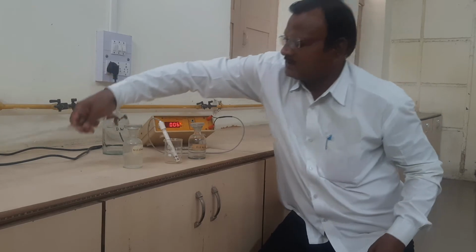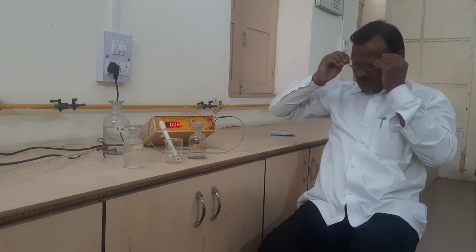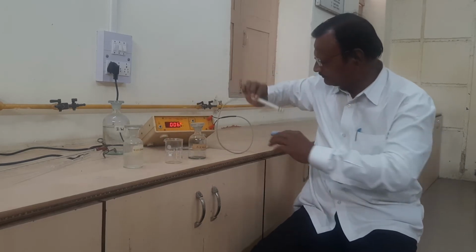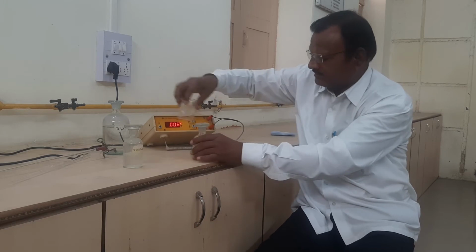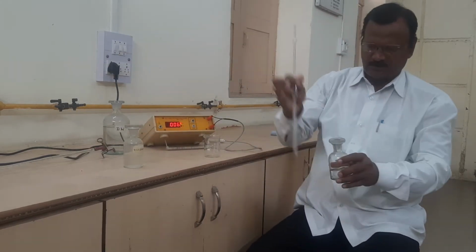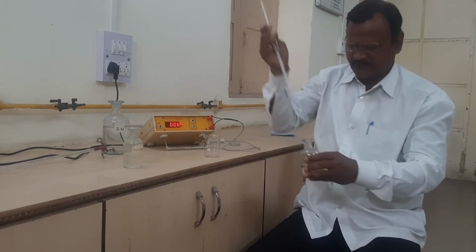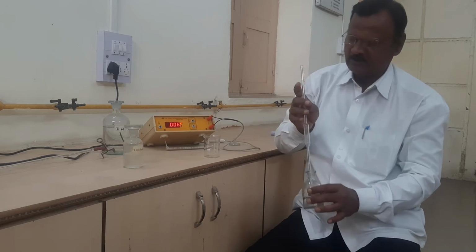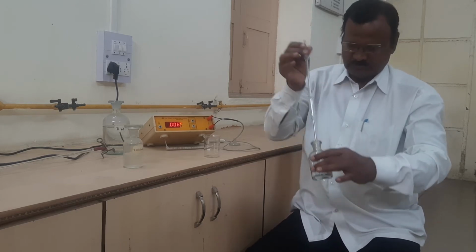We have to start our titration like here. First of all, we have to withdraw 10 ml of the given acid mixture by means of the pipette and transfer it into our 100 ml beaker here. Just suck or pipette out this mixture.